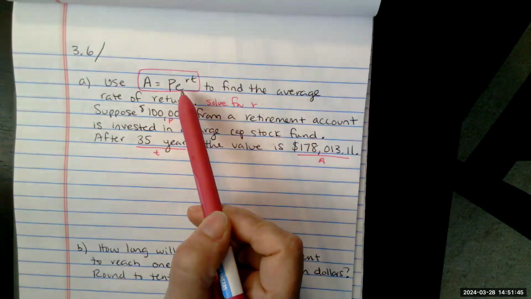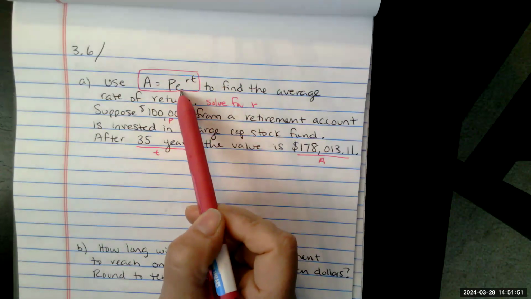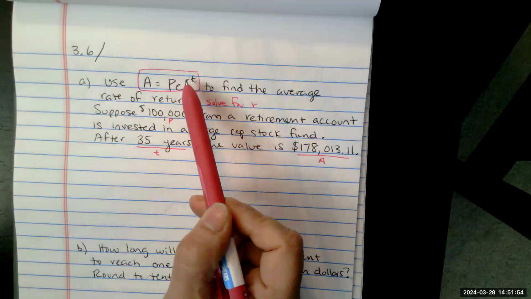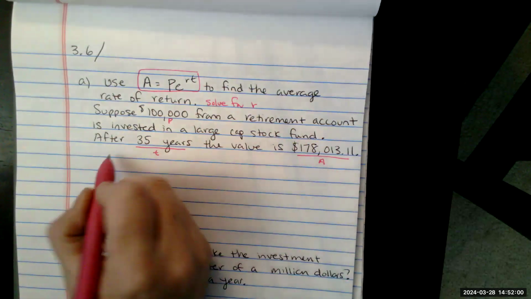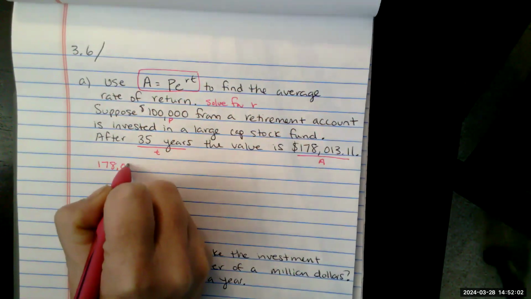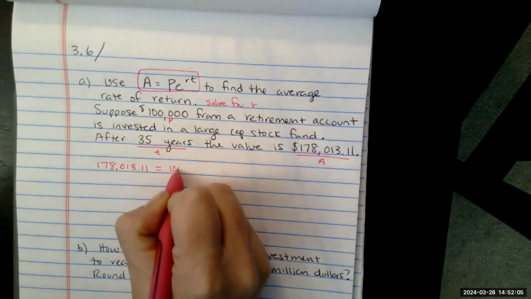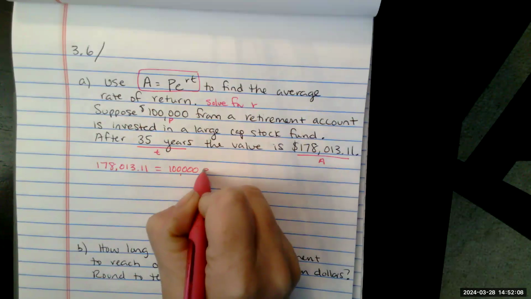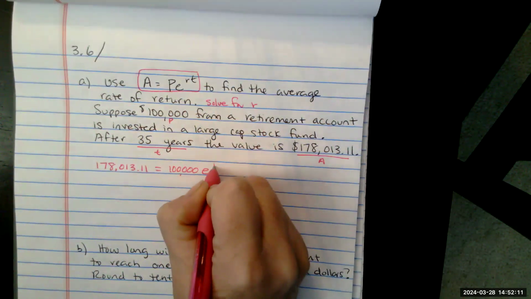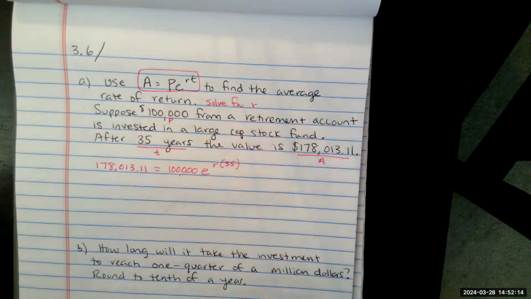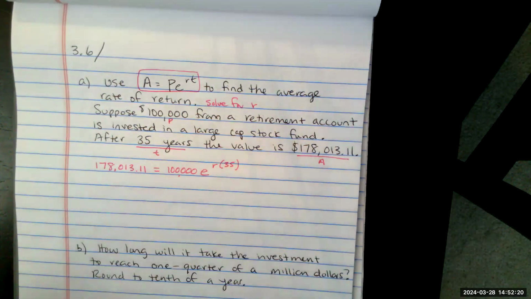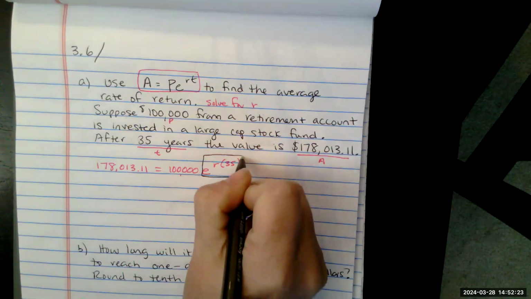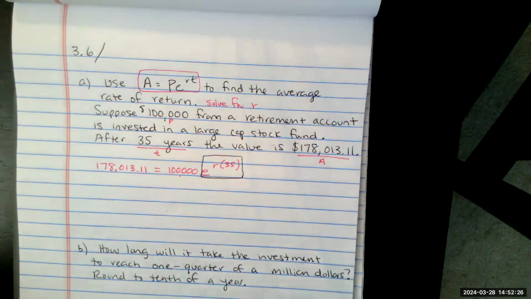E is an actual number, right? E is 2.71 something, something, something. There's a button in your calculator for that. R is the interest rate, so we're trying to solve for that. And T is how many years. So you'll put this in for A, this in for P, times E raised to the R, which we don't know, times 35. To solve this, since there's an E, the first thing I want to do is get that by itself, just like we were doing before. So divide by 100,000.